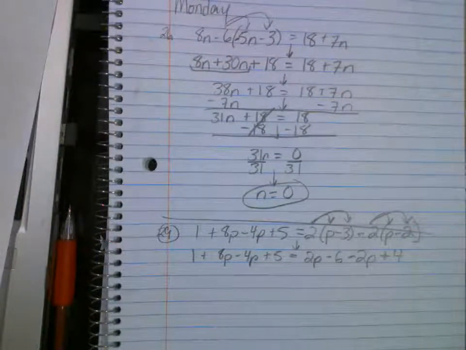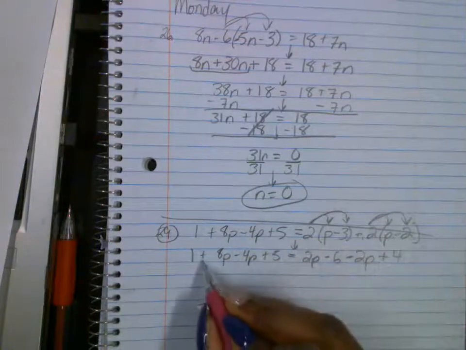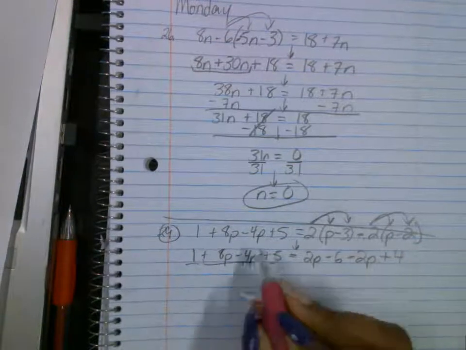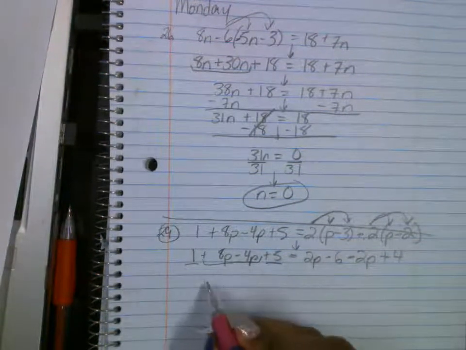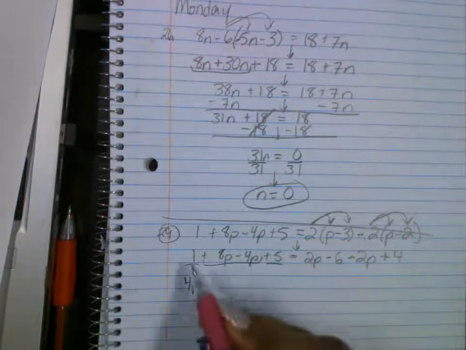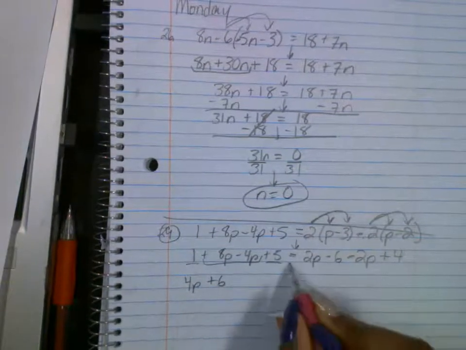Okay? Now we're going to combine like terms on each side. So that means we're going to combine these two together and this together. So when we combine 8p minus 4p, that gives us 4p. When we combine 1 plus 5, that gives us 6.